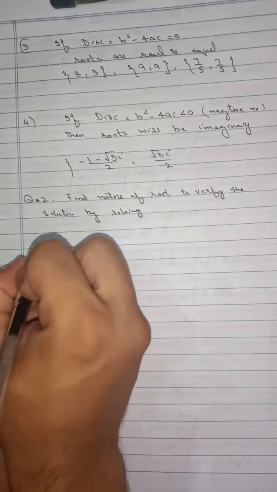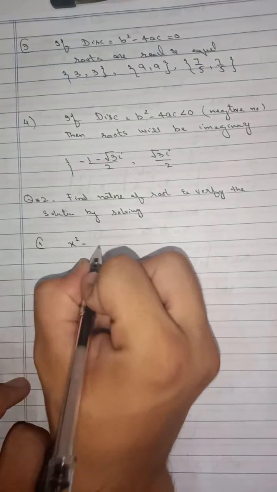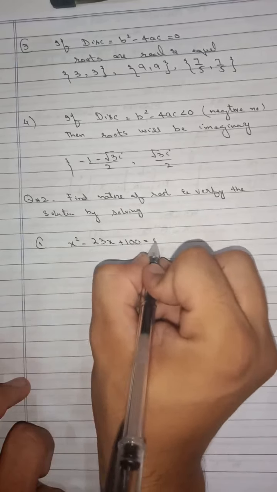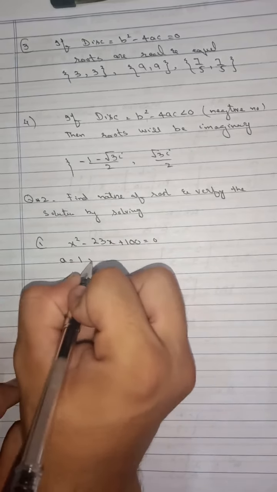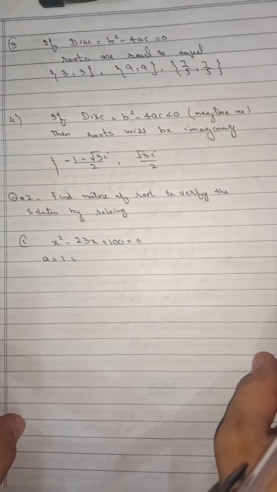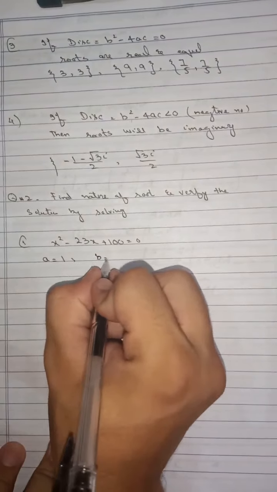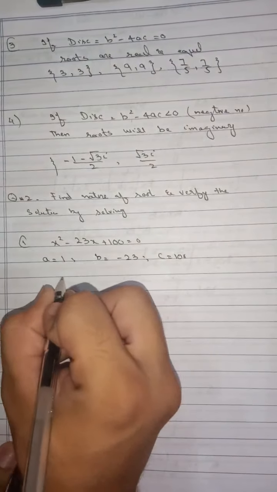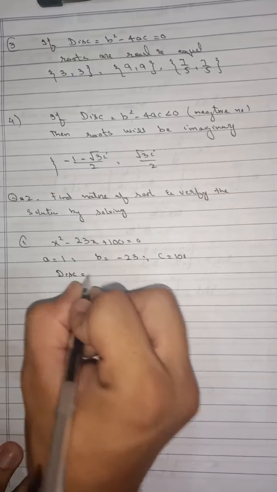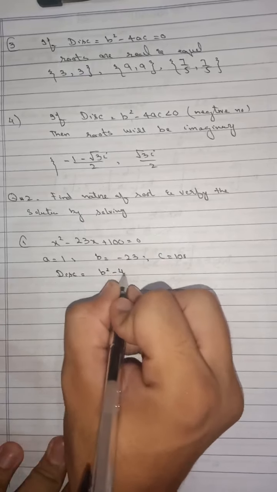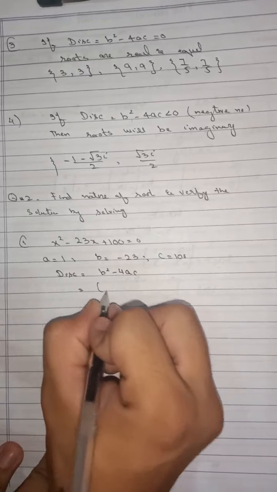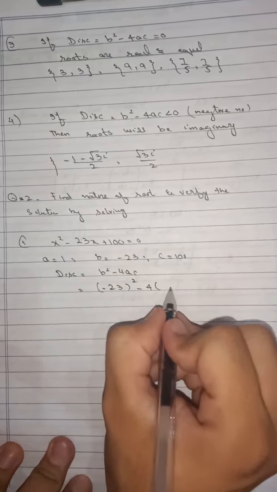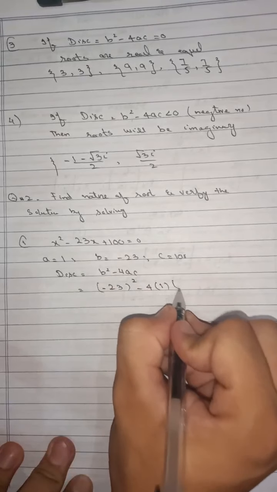The first equation is x square minus 23x plus 100. Here a equals 1, b equals minus 23, c equals 100. Discriminant equals b square minus 4ac, which is minus 23 whole square minus 4 into 1 into 100.